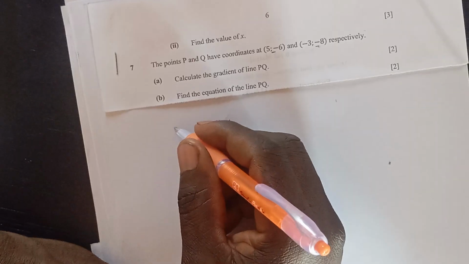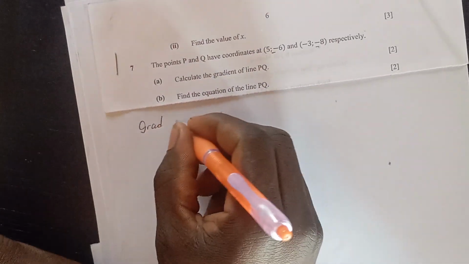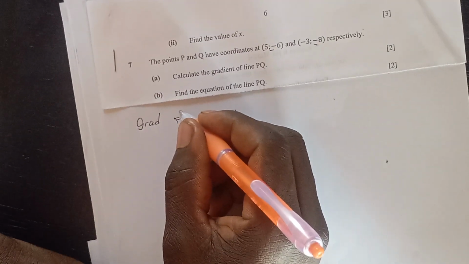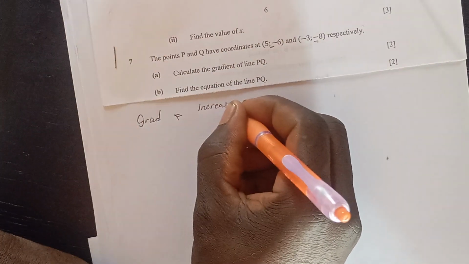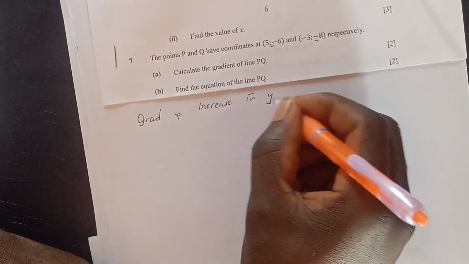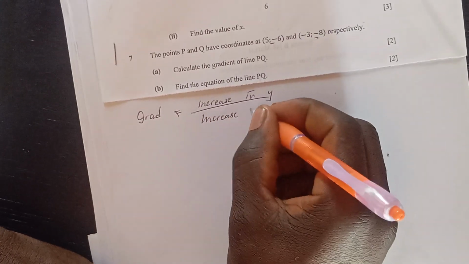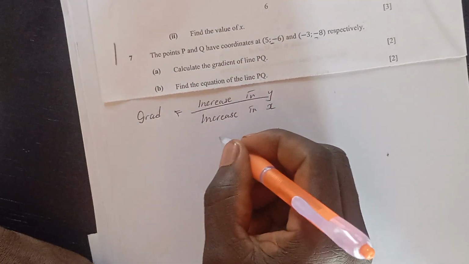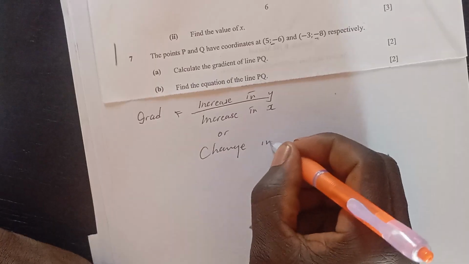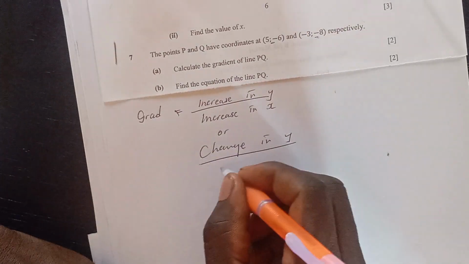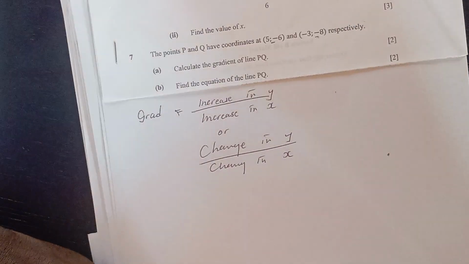Since it's a straight line, the gradient is equal to increase in y over increase in x, or you can say change in y over change in x.